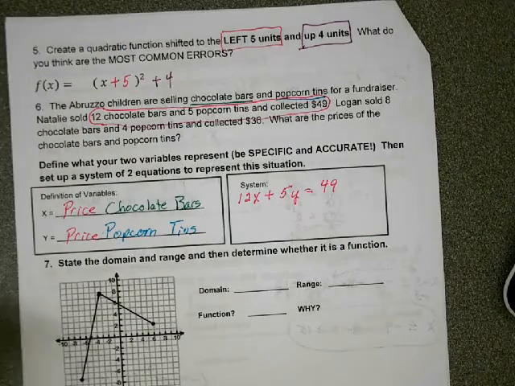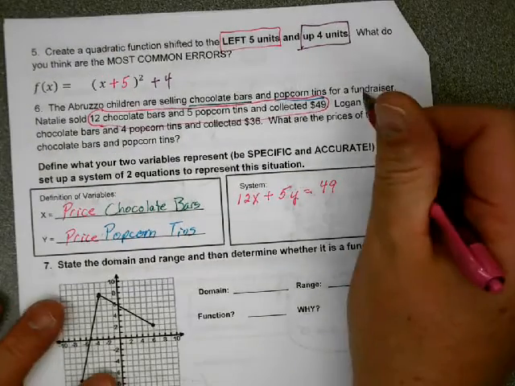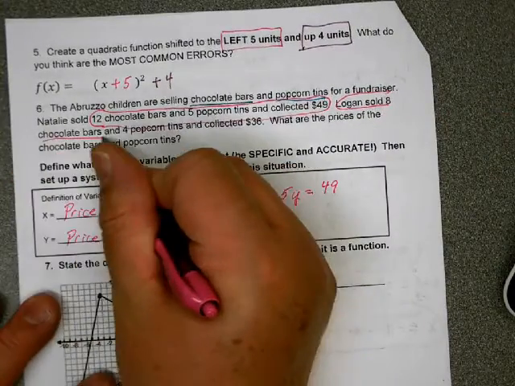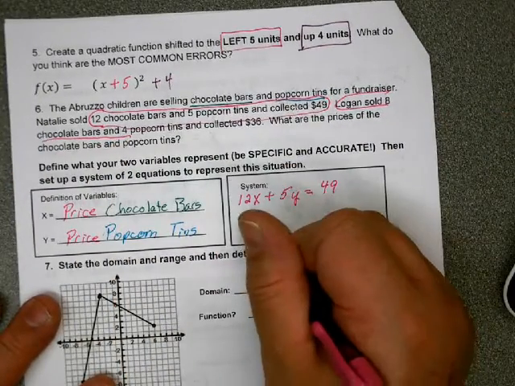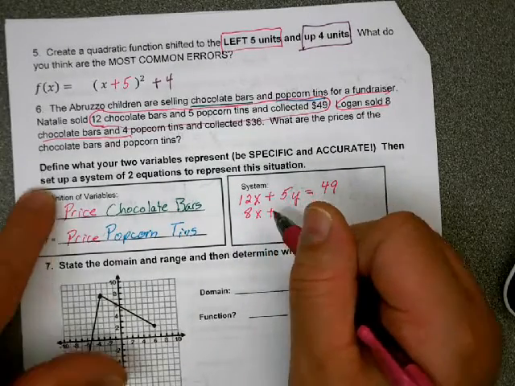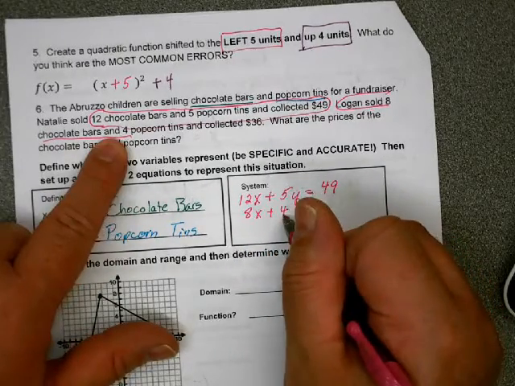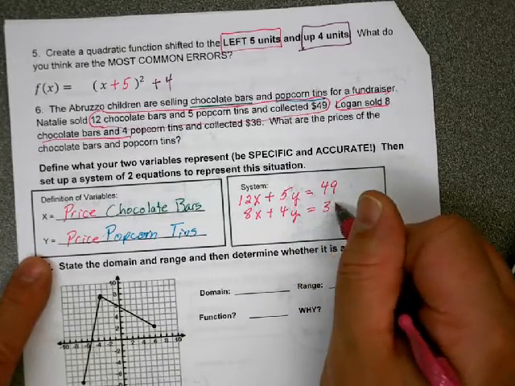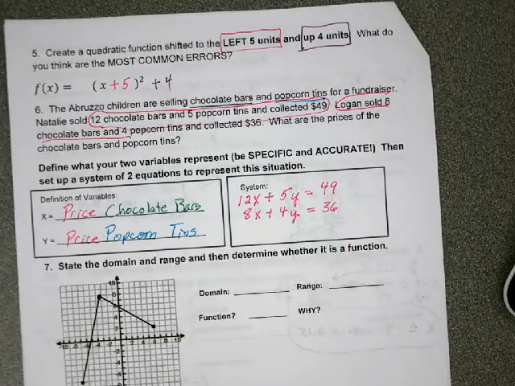Her other kid, Logan, sold 8 chocolate bars. 8 chocolate is X, and 4 popcorn is Y for $36. We only have to set these up, so we're done. That's it.